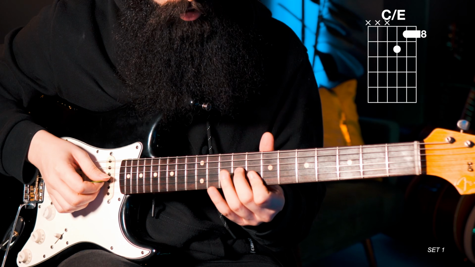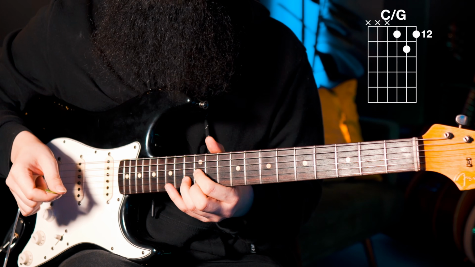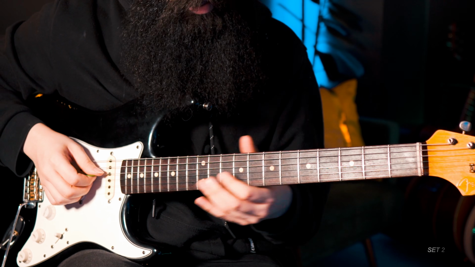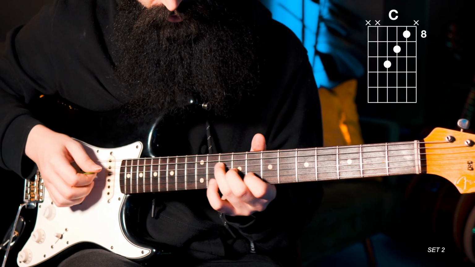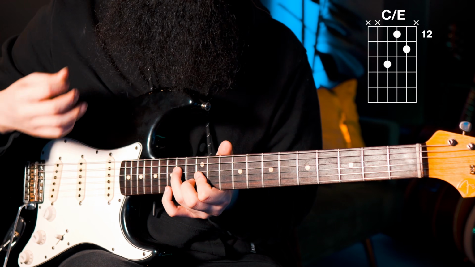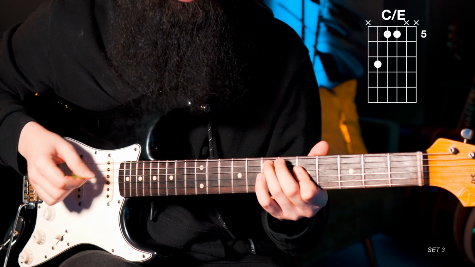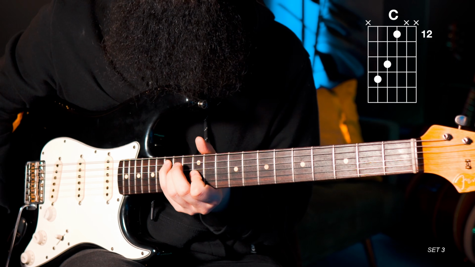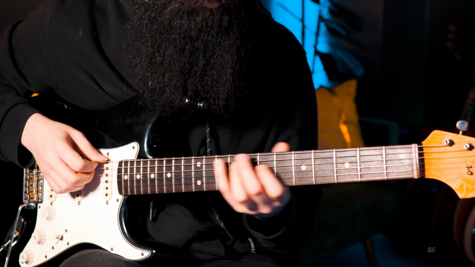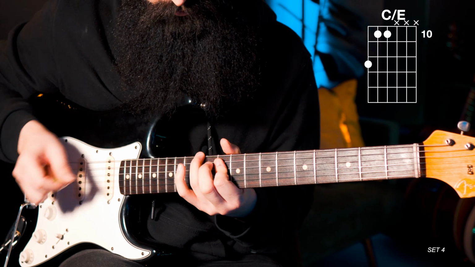So in the first set of strings we had root position, first inversion, second inversion. Second set of strings we had second inversion, root position, first inversion. Third set of strings we had first inversion, second inversion, root position. Fourth and final set of strings we've got root position, first inversion, second inversion. Now, these are 12 positions.